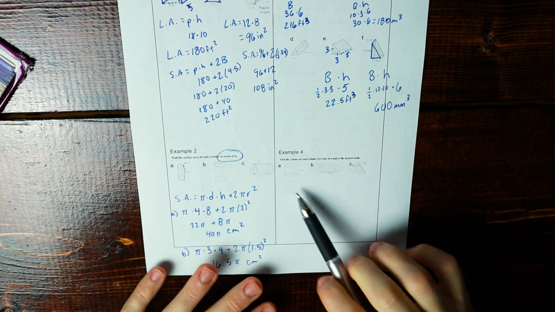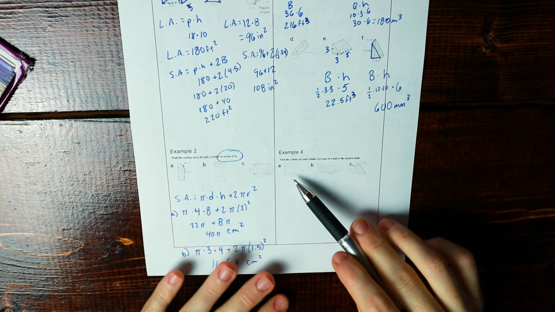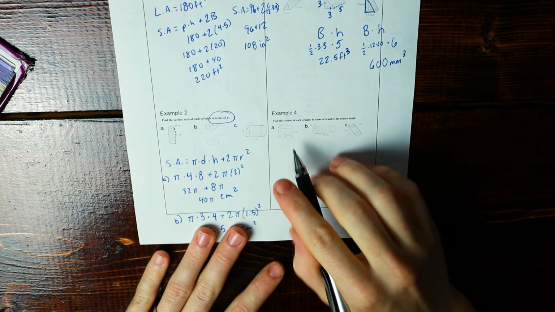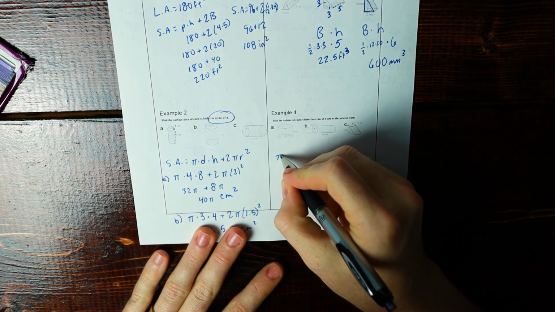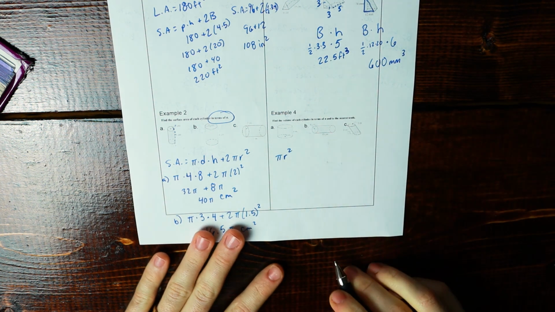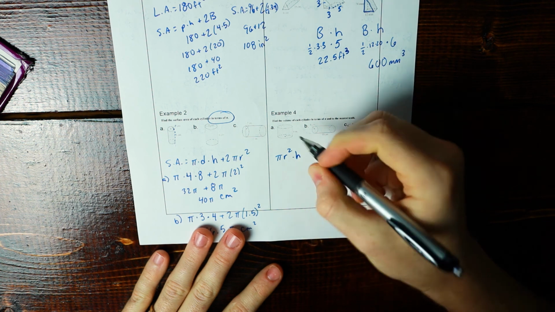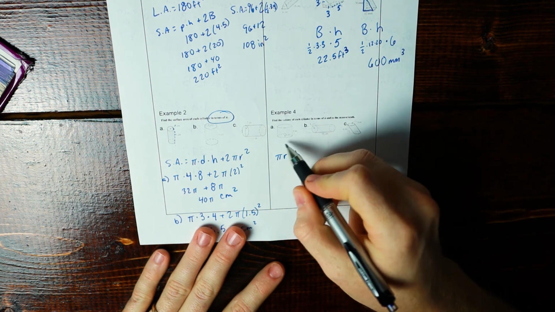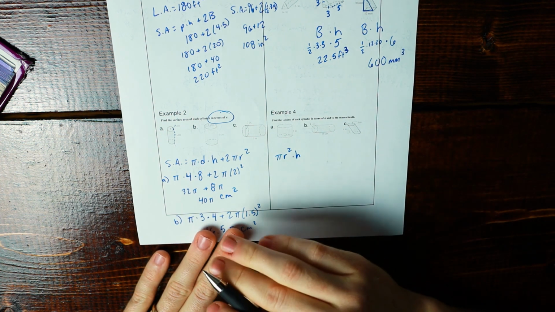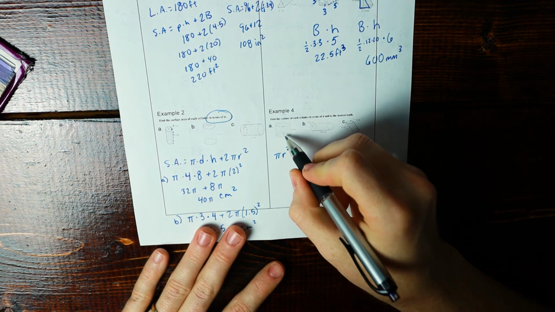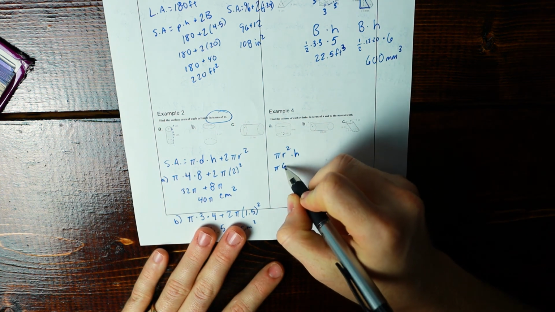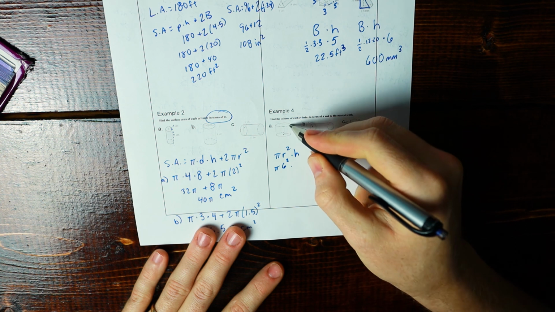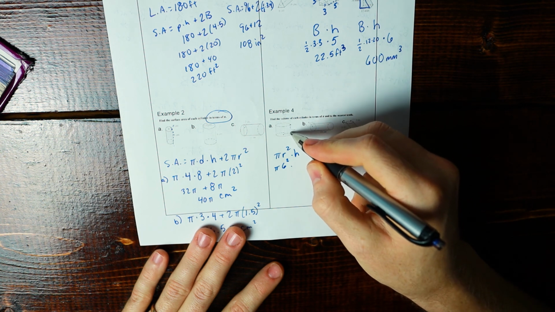Now for example 4, you have the same formula except the base is a circle. So instead of putting capital B, I'm going to put pi r squared, and then the height is just going to be the distance between the two circles. As long as they give you the radius, you're good to go. In this case, the radius is 6, so pi times 6 squared, and then a height of, in this case, 8.